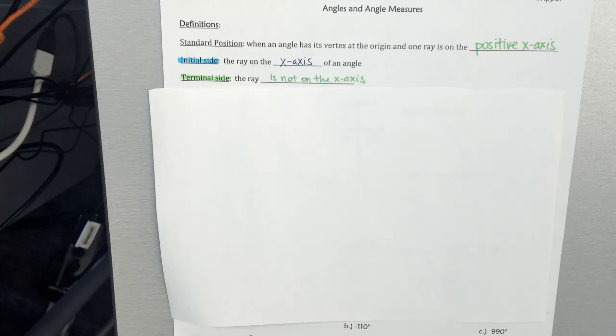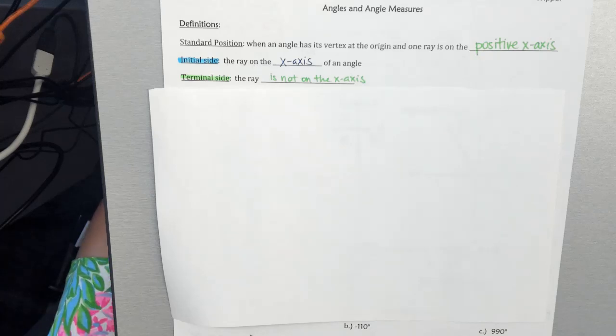Okay, so today our focus is angles and angle measures. Every angle is going to be drawn in standard position, which is when the vertex is on the origin and one ray is on the positive x-axis. We call the ray that's on the x-axis the initial side, and the ray that is not on the x-axis the terminal side. When we draw these, you're going to want either a highlighter or a marker so that it shows up on the axis for our rotations.